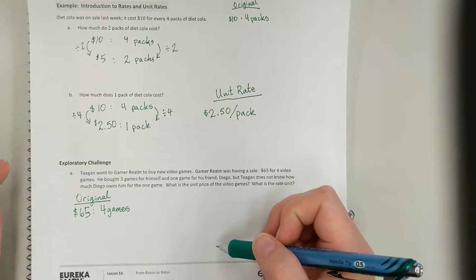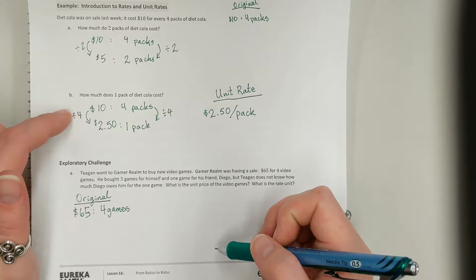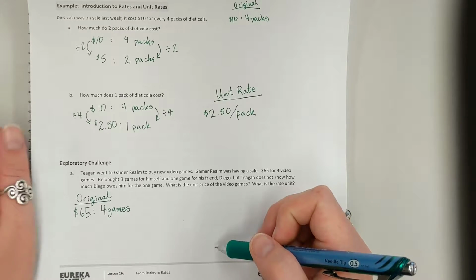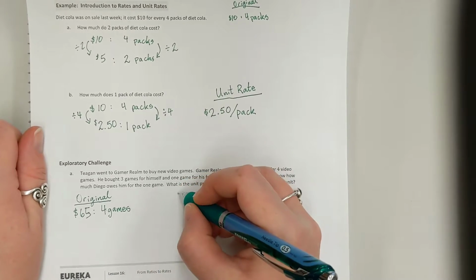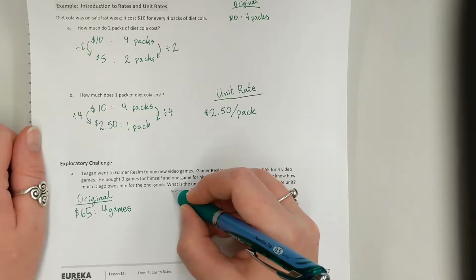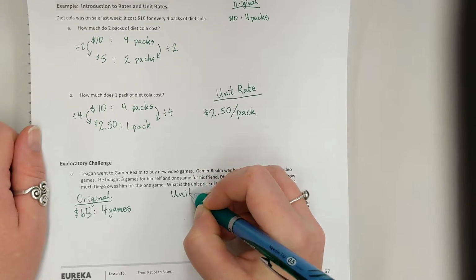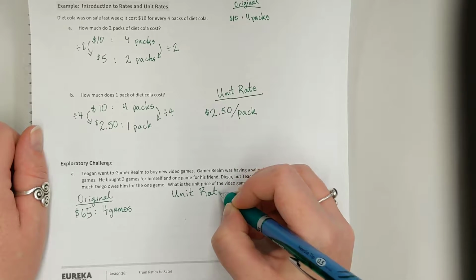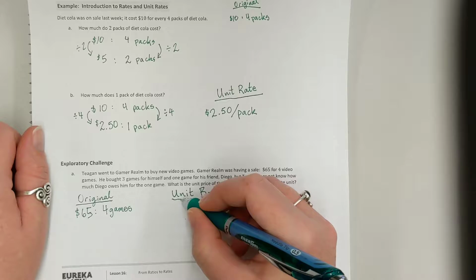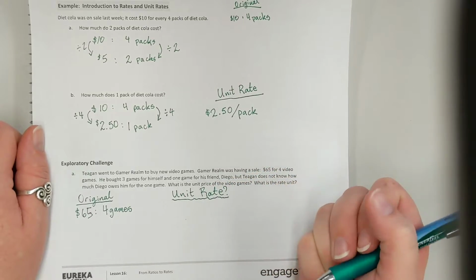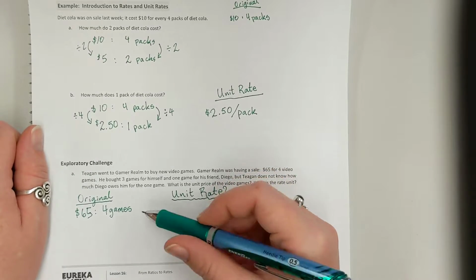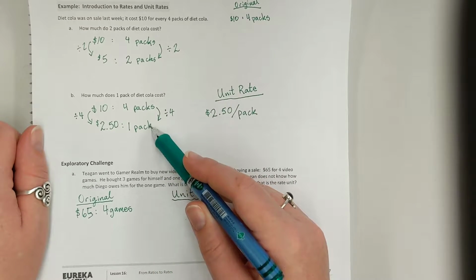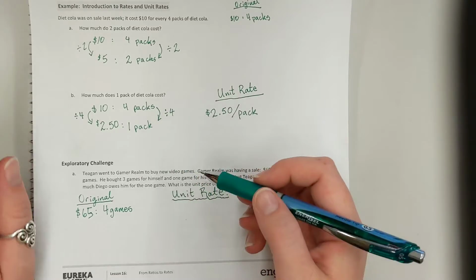So that's the price for 1. Up here, we found the unit price for the pack of Diet Cola by finding out how much 1 pack cost. So here, we need to figure out the unit price or the unit rate by taking our original ratio and turning it into some price for 1.